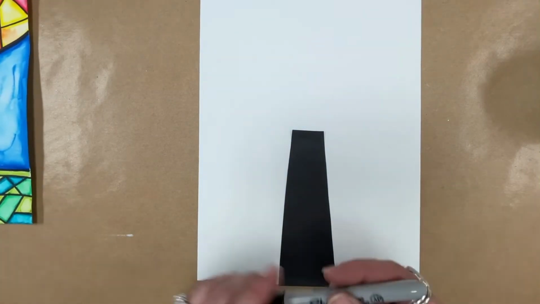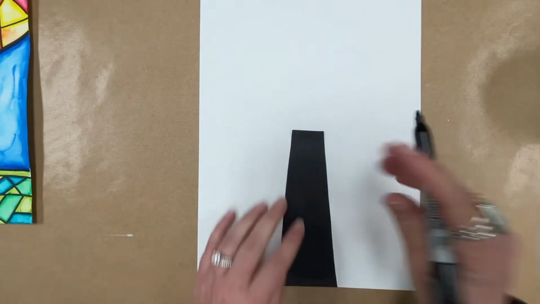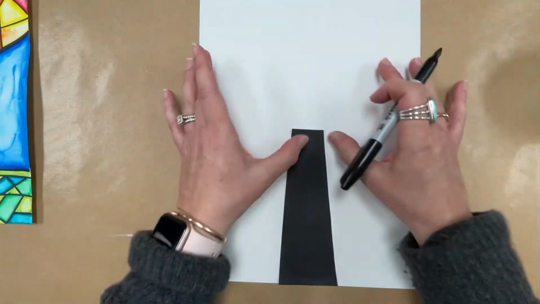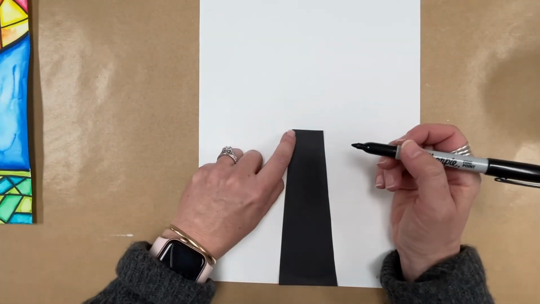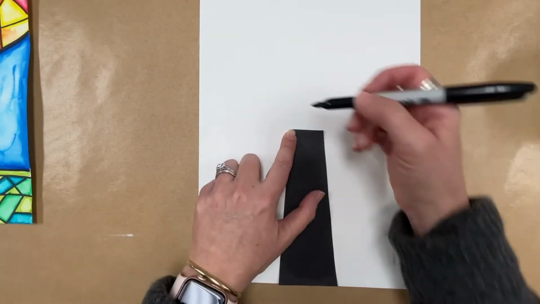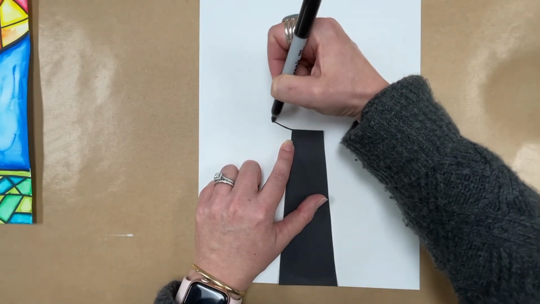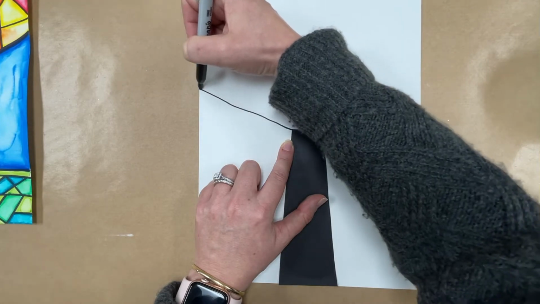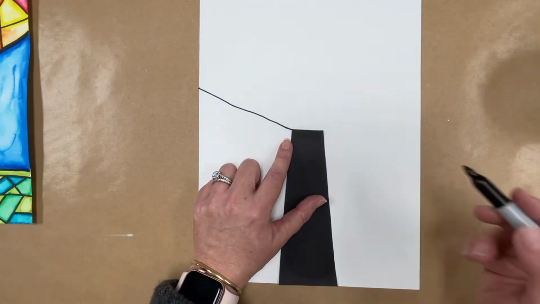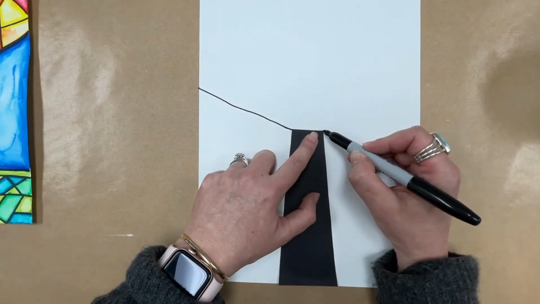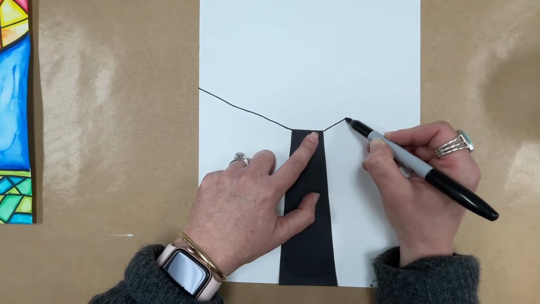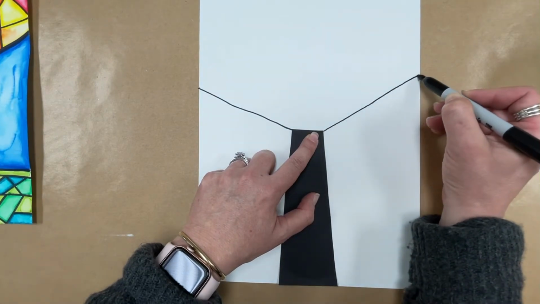So to begin with, I'm going to start up here with the tree leaves, okay? I'm going to start at the corner of the top of the tree trunk, and I'm going to make a very diagonal line that kind of goes like that, okay? And all the way to the edge of the paper. And then I'm going to start at this point and do the same thing on the other side.